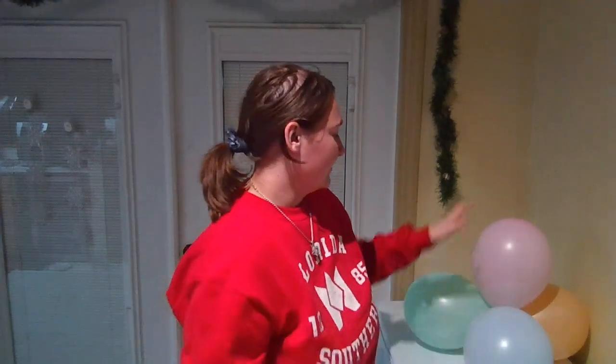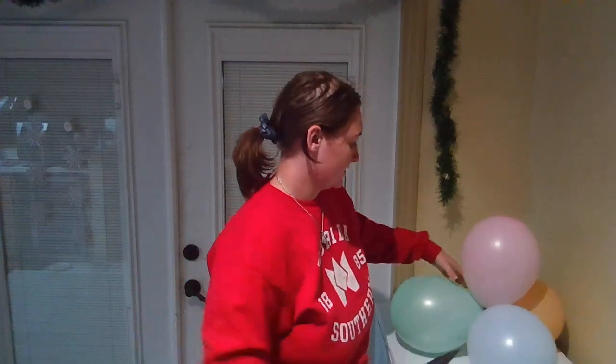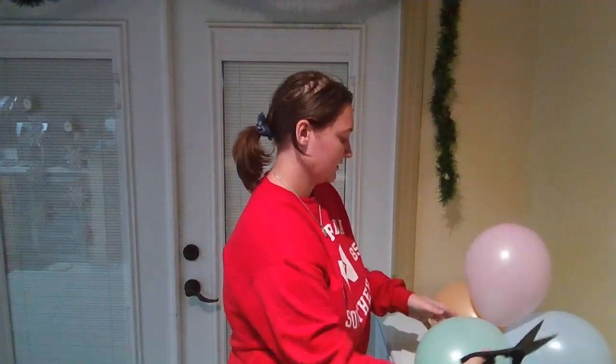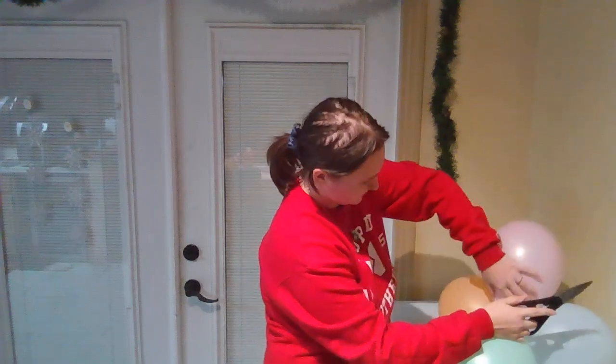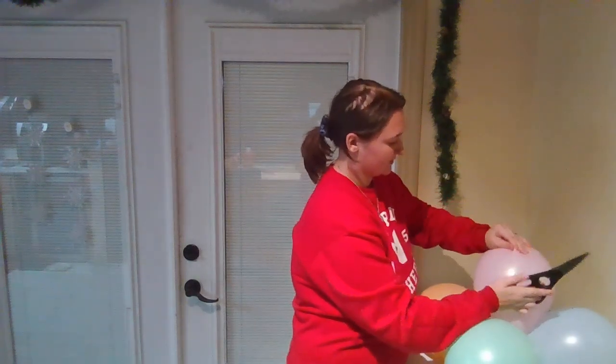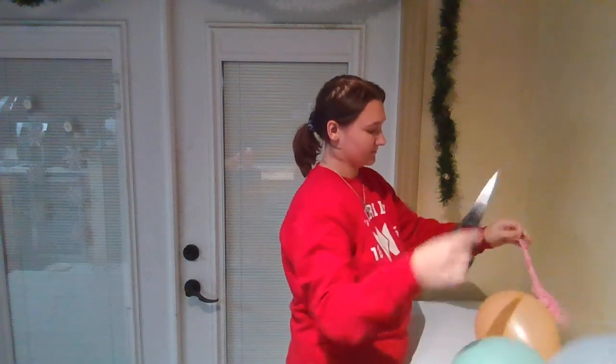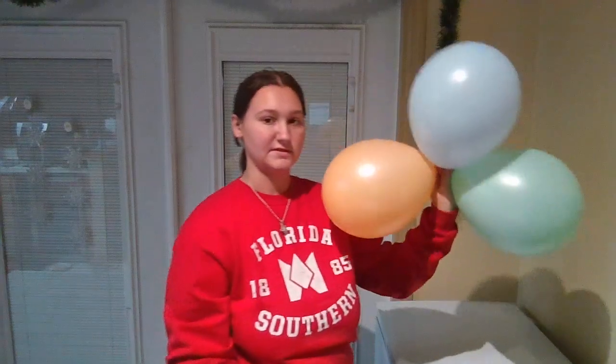So now we're down to these 3. So now we're going to pop another one. We're going to pop this one up here. So now we're going to be popping this top balloon. And that one's popped off. And now we're just left with these 3, which lay flat.